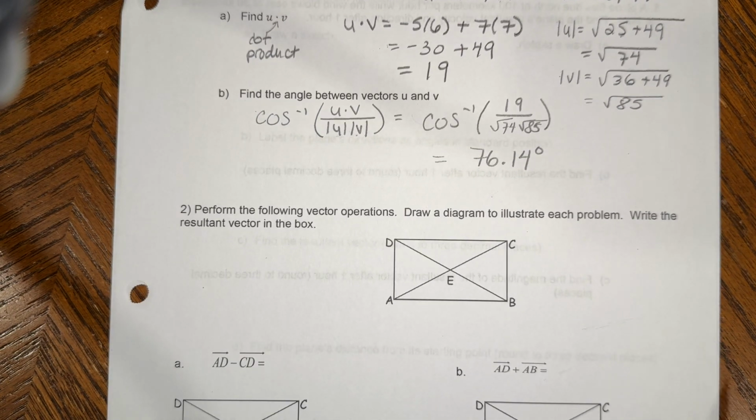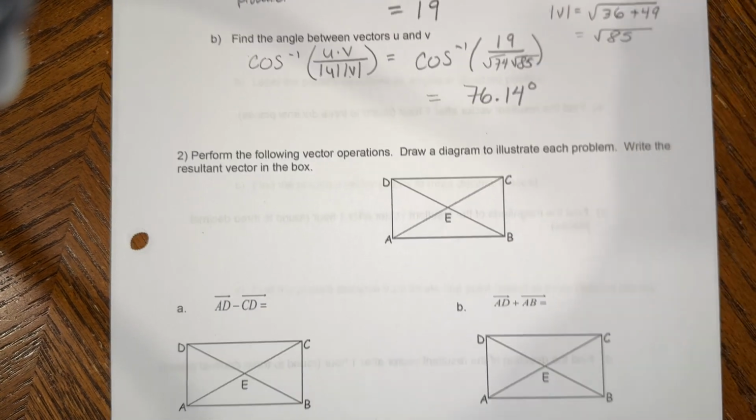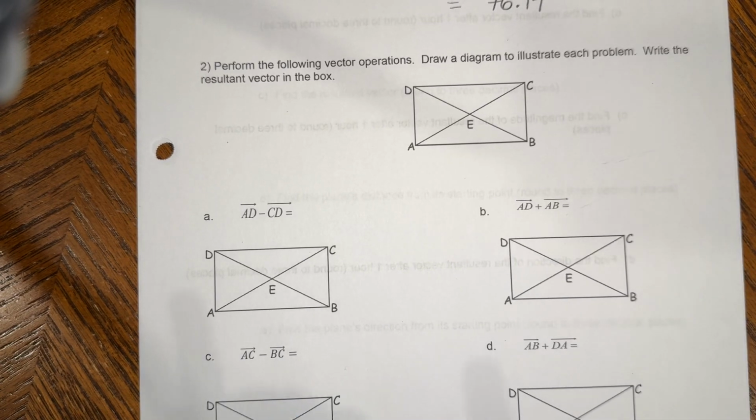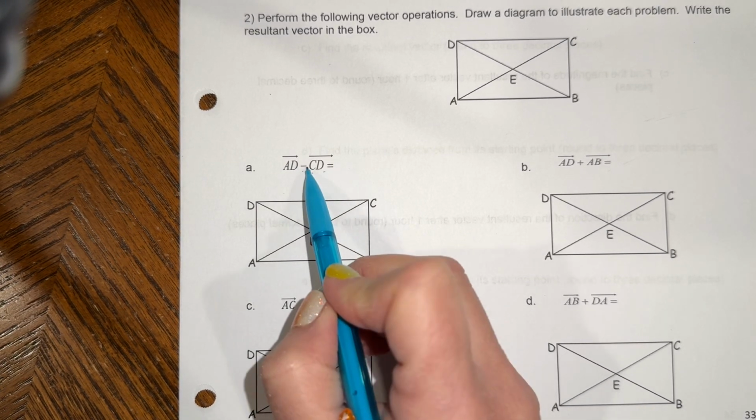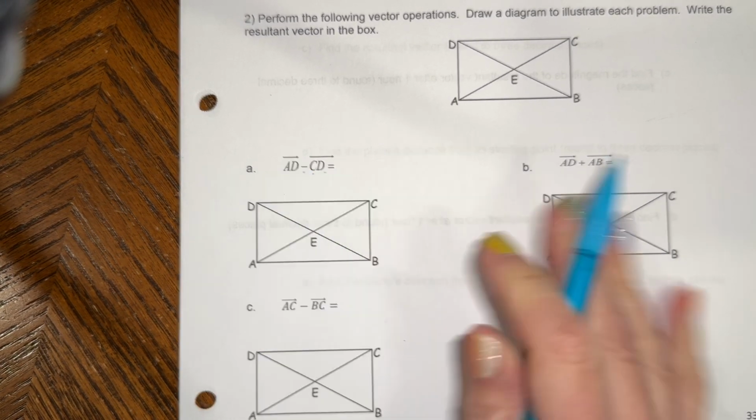Okay, number 2. Perform the vector operations with the diagram. Got some colors here. Oh, but first, AD minus CD. So minus means opposite direction.